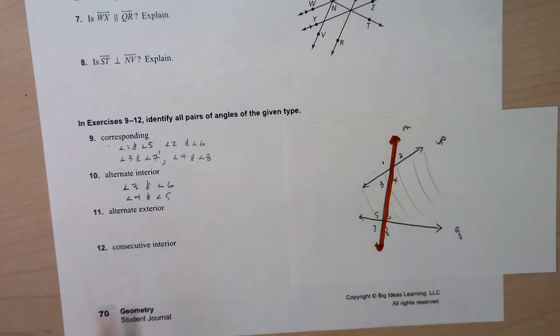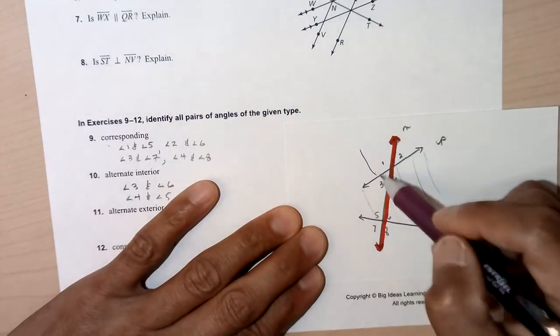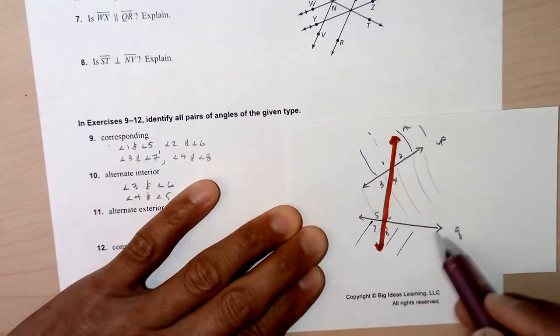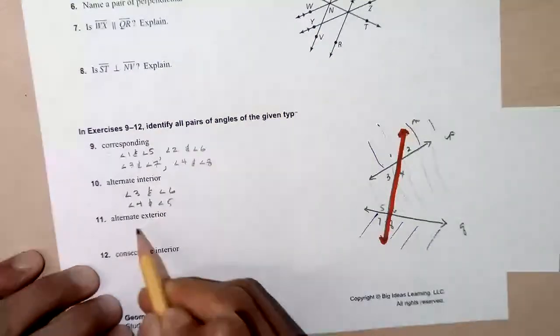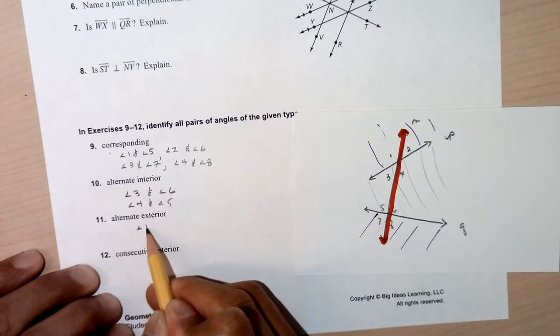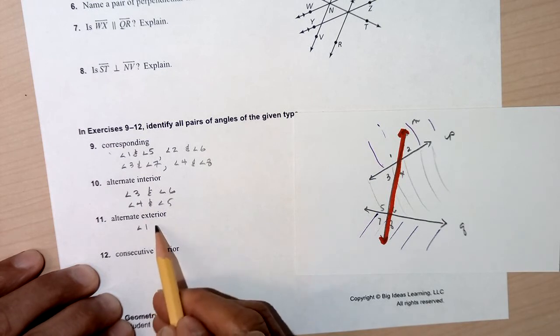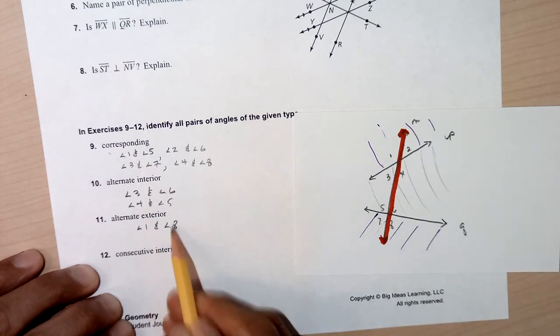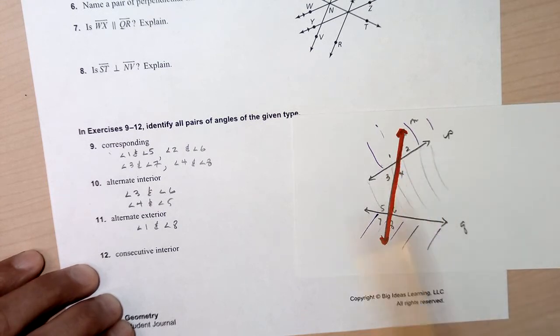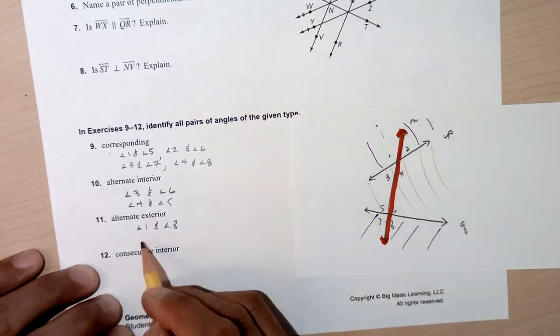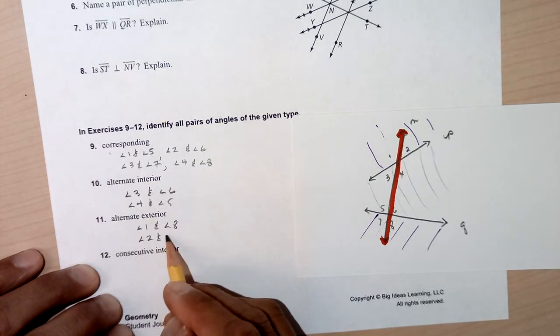Alternate exterior angles, kind of a similar reasoning, except now you have to take a look at exterior angles. So if I shade that in purple there, those are the exterior angles. And then if you could figure out alternate interior angles, you should be able to figure out alternate exterior angles. Angle 1 and angle 8. So again, alternate exterior angles can't be adjacent angles. That's why 1 and 2, even though they're on opposite sides of the transversal, are not alternate exterior angles. 2 is actually an alternate exterior angle with angle 7.